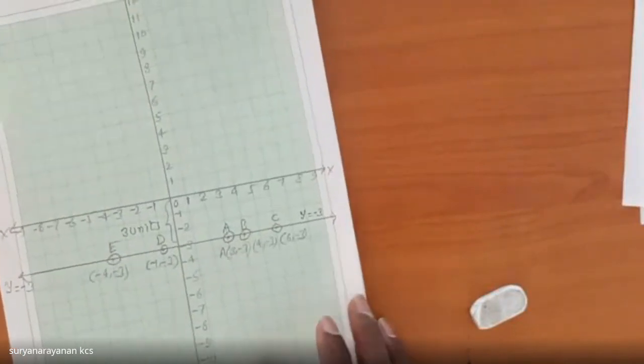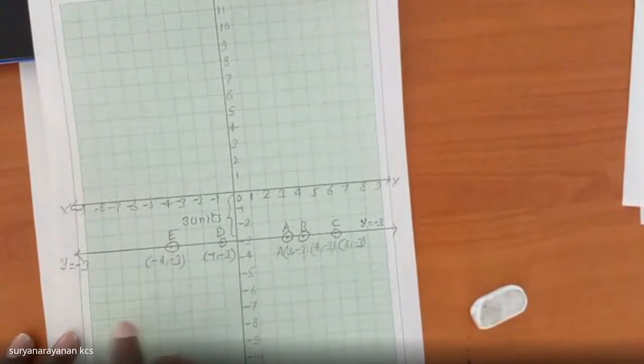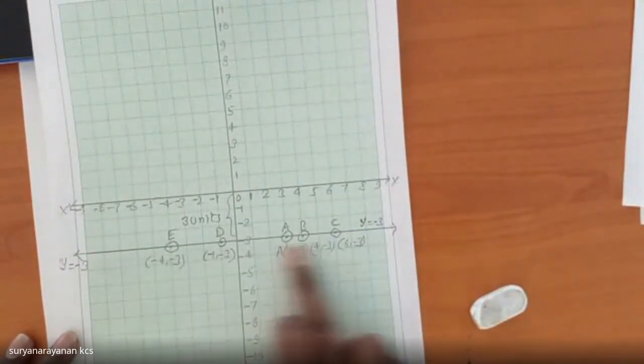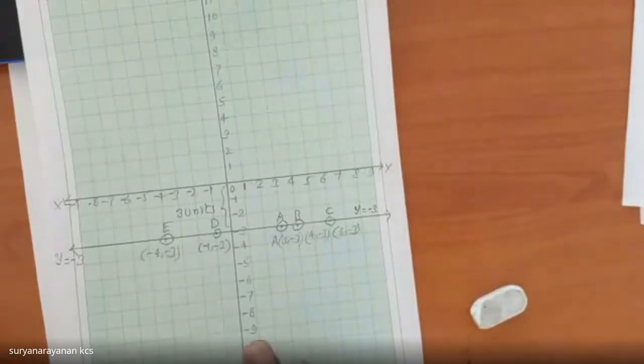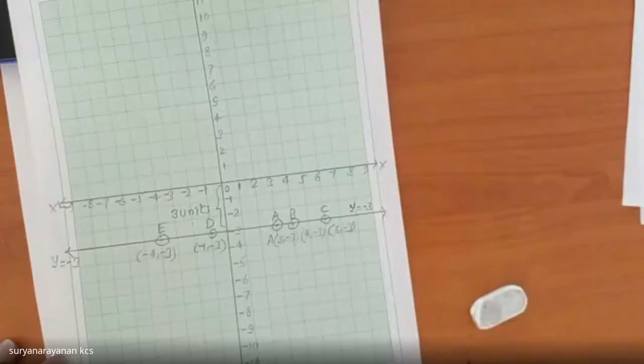Understood this example? What is the equation of this line? Sir, equation of y-axis is parallel to the x-axis, sir. What I'm asking here is, what is the equation of this line? I wrote clearly on the graph sheet, y is equal to minus 3. That only I'm asking.